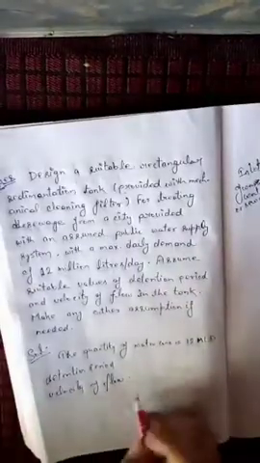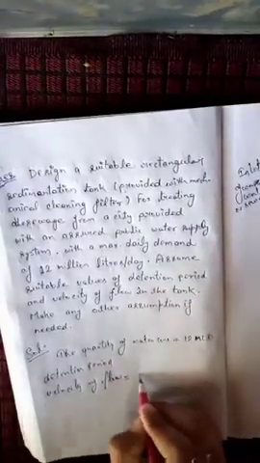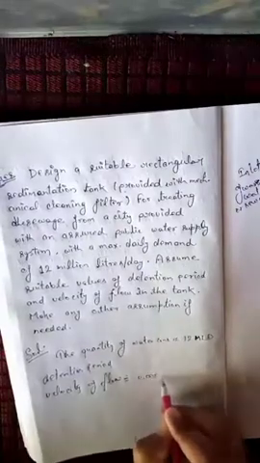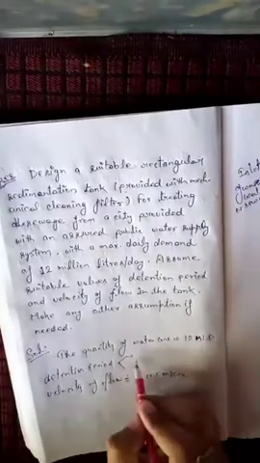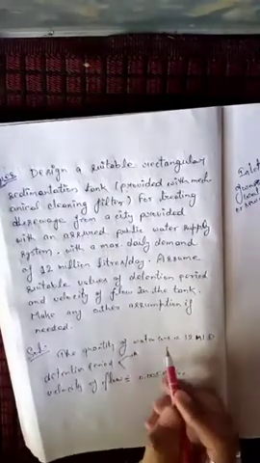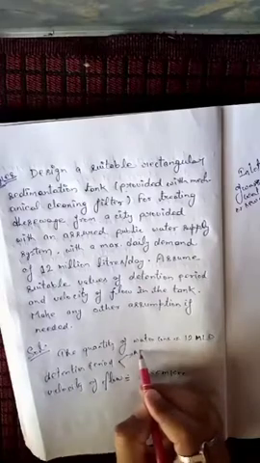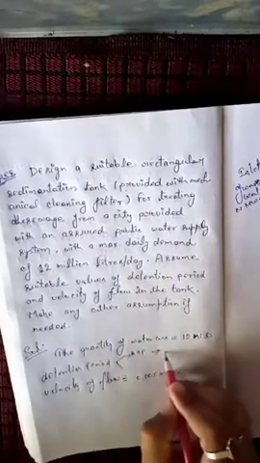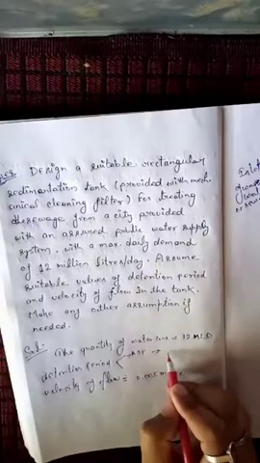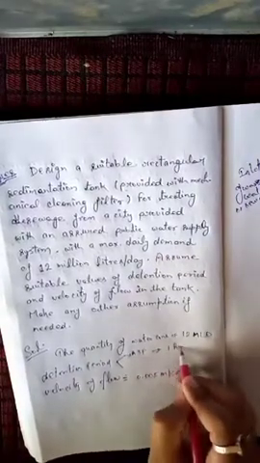Next, the standard values for these things are: for velocity of flow it is 0.005 meter per second, and for detention period there are two things. When for secondary or further treatment activated sludge process is adopted, then the value of detention period will be lower, that will be 1 hour.